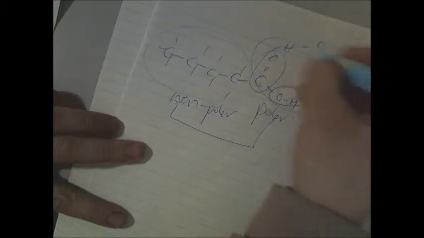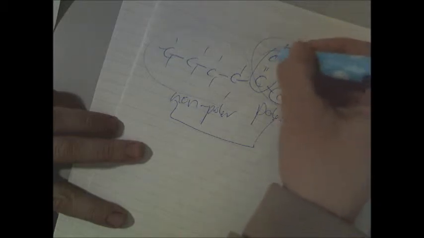You just have to make sure you state which part's polar and why, and this part can undergo hydrogen bonding with itself. This part could undergo dipole-dipole bonding with itself, or it could undergo hydrogen bonding because it's got an oxygen if it's bonded to an OH, which is on another molecule. But this is the non-polar part, this is the polar part. This one got a lot of you guys.